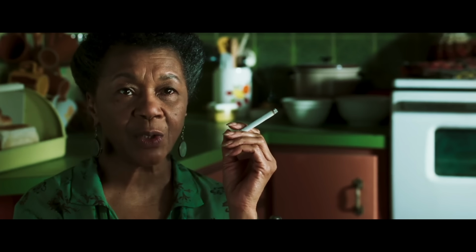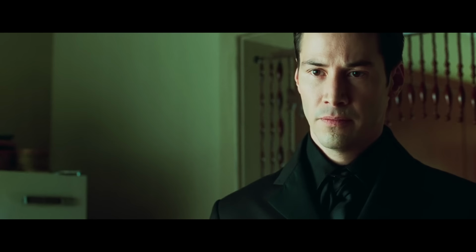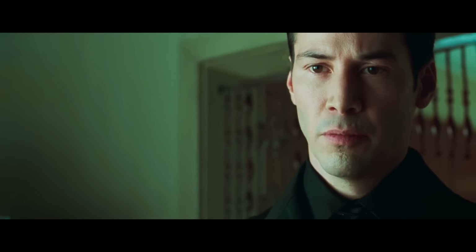In Matrix Revolutions, the Oracle tells Neo that he and Agent Smith were created to bring balance, one being the yin to the other's yang.